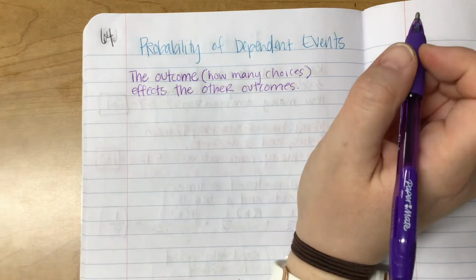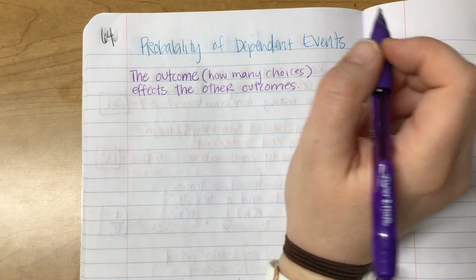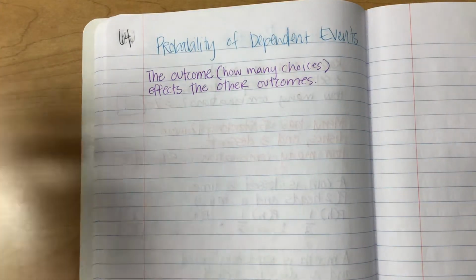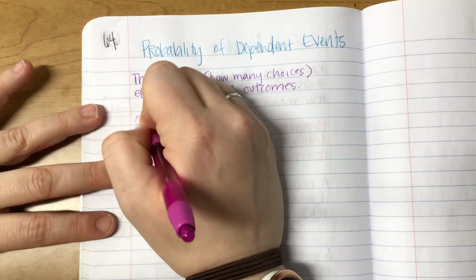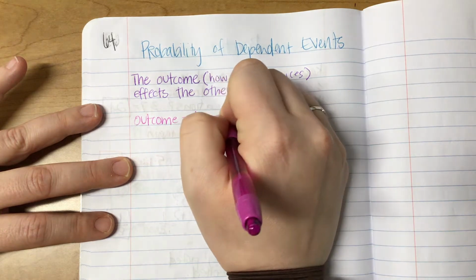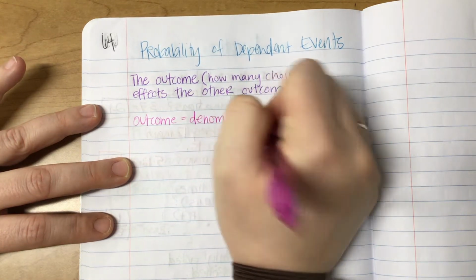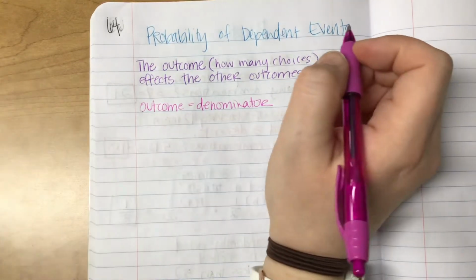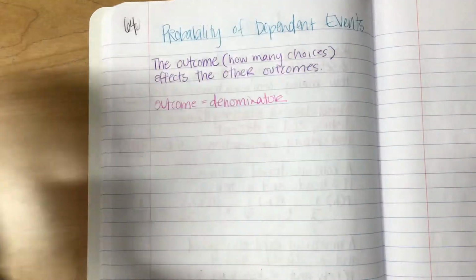So our denominator is going to change. If we remember that the outcome is the denominator, it's the total number of choices, that outcome is going to change.